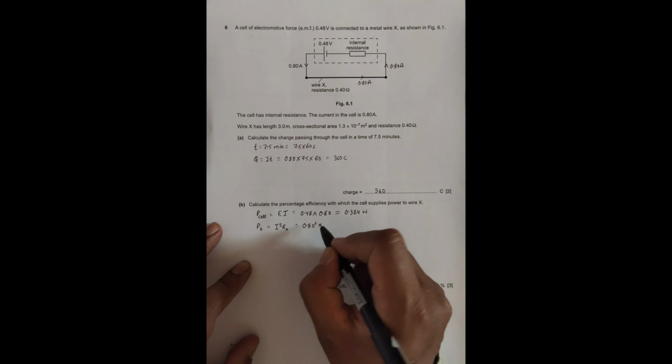And the power obtained by X will be equal to V into I, but since the data available is current, I'll do this as I squared into R of this X. The current flowing is 0.80 squared into R of X, given here as 0.40. So 0.8 squared into 0.40 becomes equal to 0.256 watt.